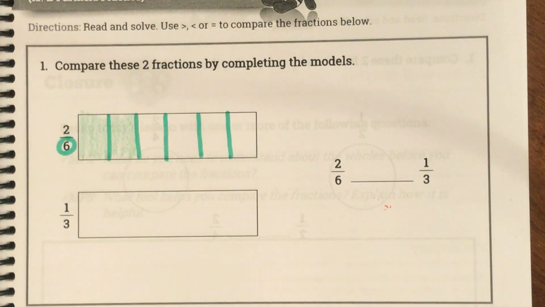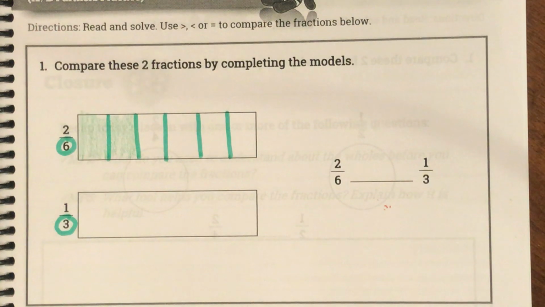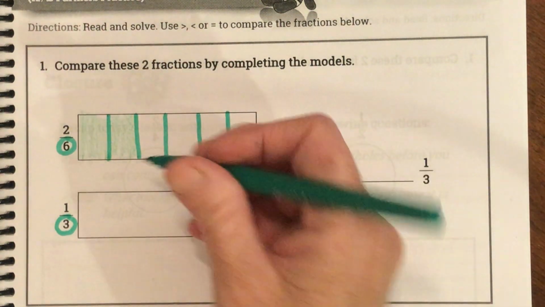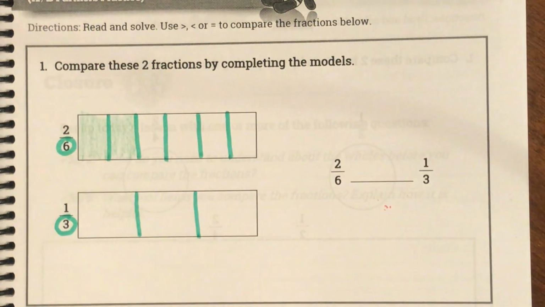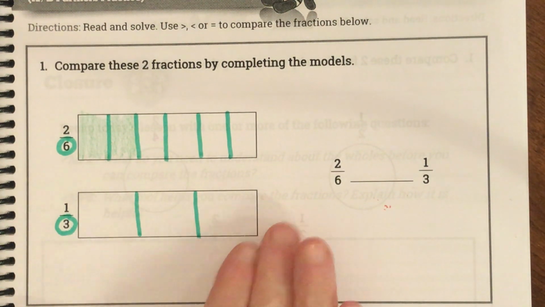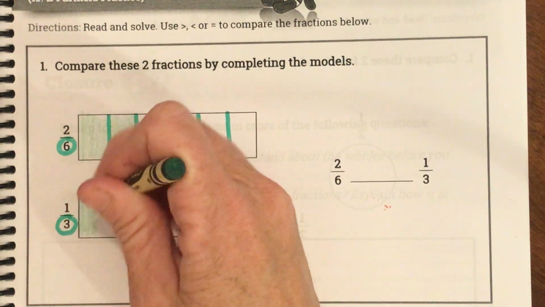Okay, for our bottom one, our denominator is a 3. So we're going to cut this into 3 equal pieces. This one's kind of hard when it's 3 pieces. You just have to do the best you can, but it's hard to get it exact. Okay, and mine's pretty even, and my numerator is a 1, so I'm going to shade in 1 piece.